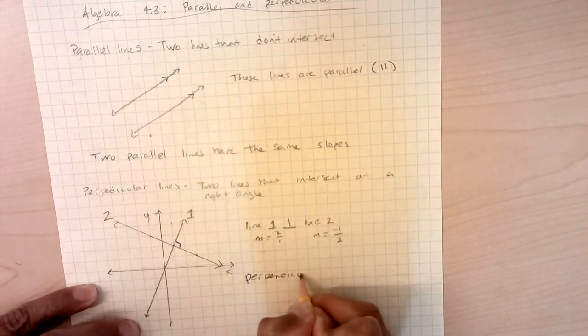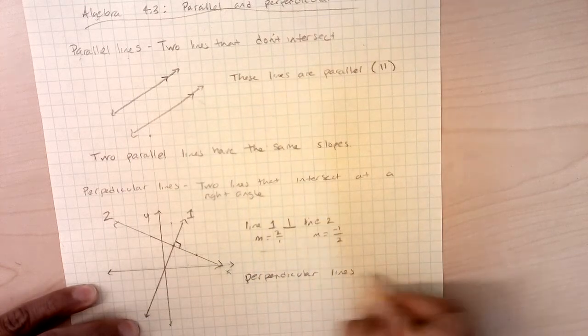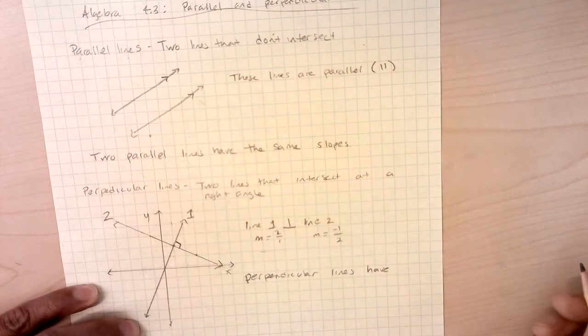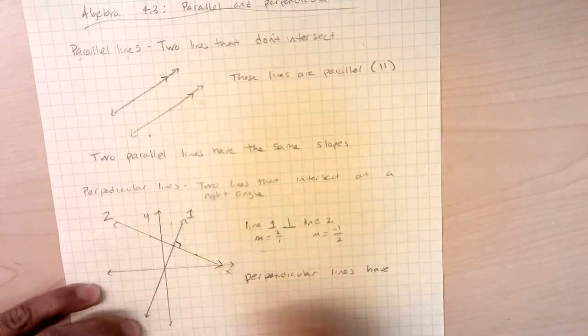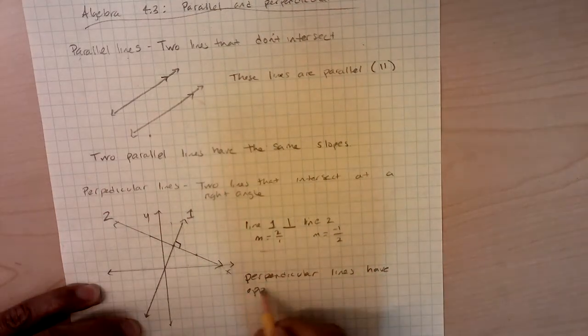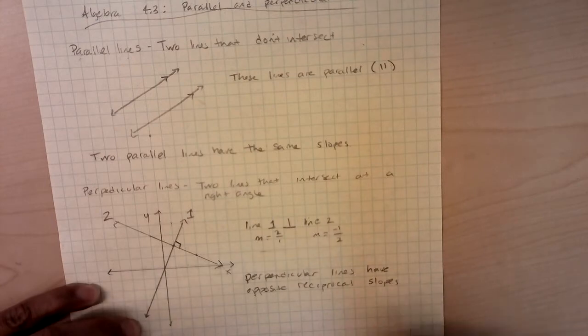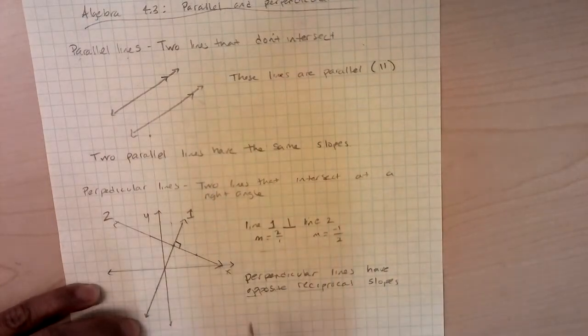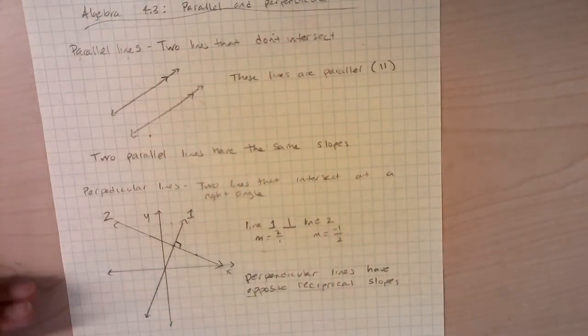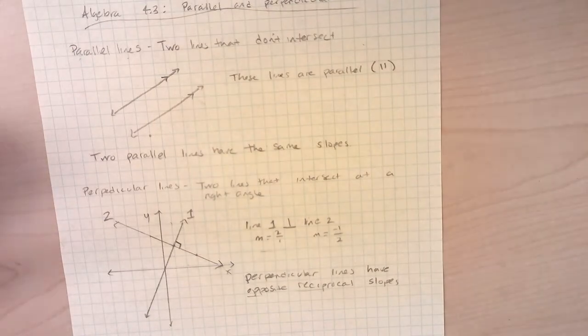I'll explain that in a minute. Some people call them negative reciprocal slopes. Some people call them inverse reciprocal slopes. I call them opposite reciprocal slopes. So let's take a look at that phrase, opposite reciprocal. By opposite, if the slope of one line is positive, then the slope of the opposite reciprocal would be negative, and vice versa. If the slope of one line is negative, then the opposite reciprocal would be positive.